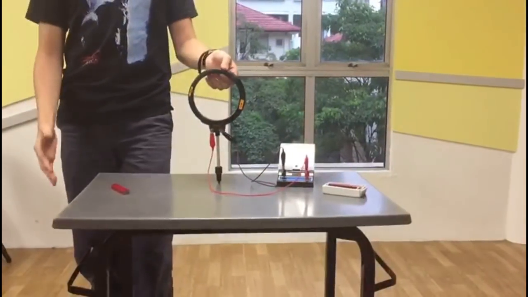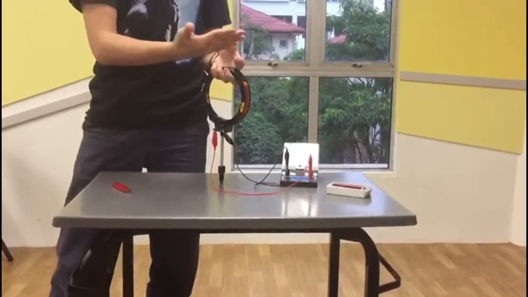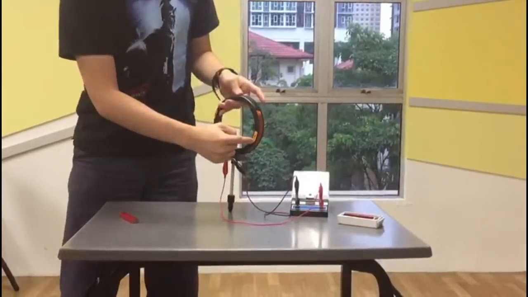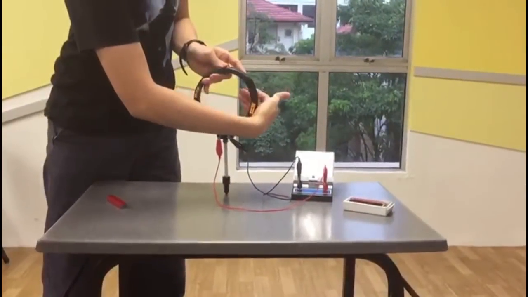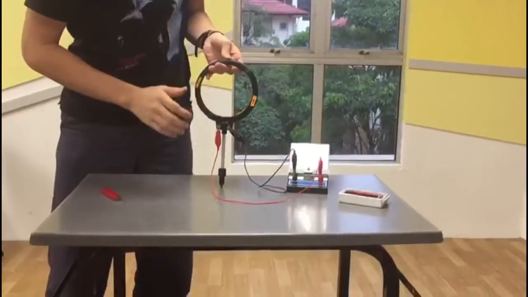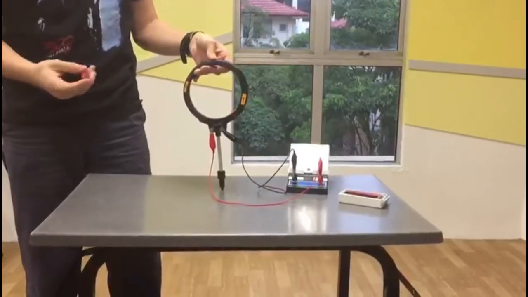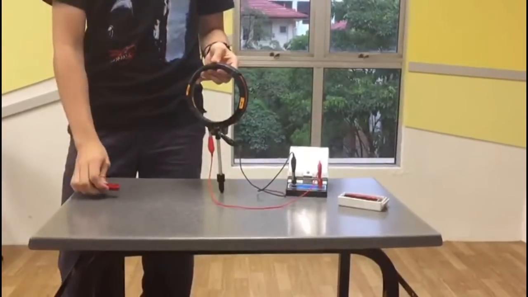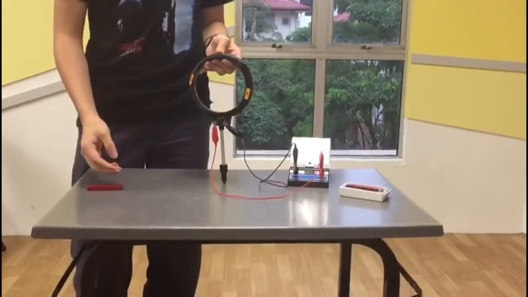Okay, so now let's look at the right-hand thumb rule first. This will be the current, and this will be its magnetic field. As the current is going anti-clockwise, let's follow it. The magnetic field will be going outwards. Outwards, okay? As you can tell, outwards, which is opposing our initial magnetic field. This is actually because of the law of conservation of energy.